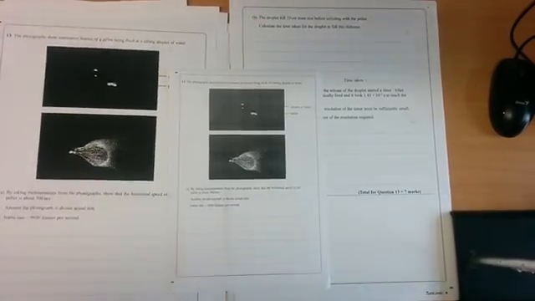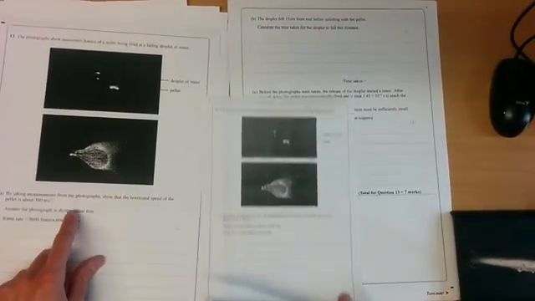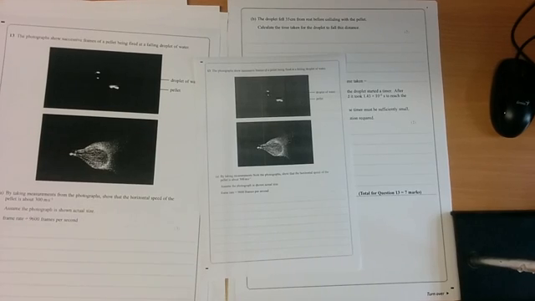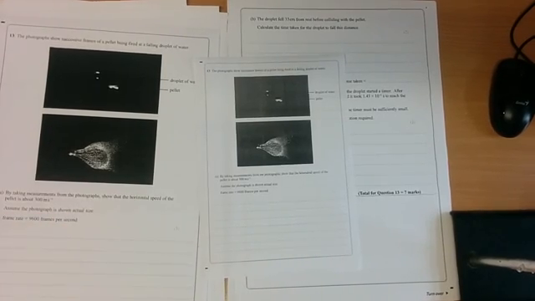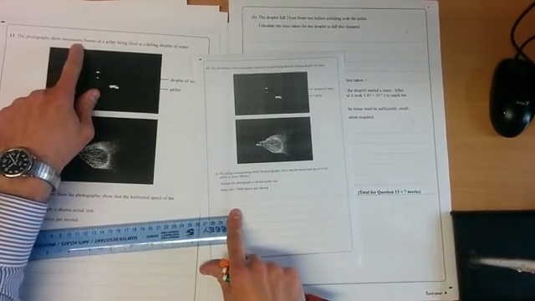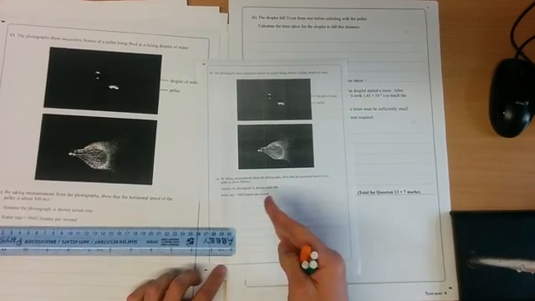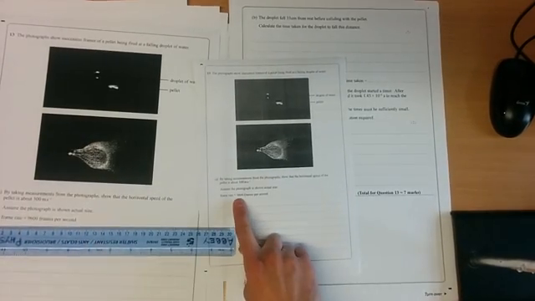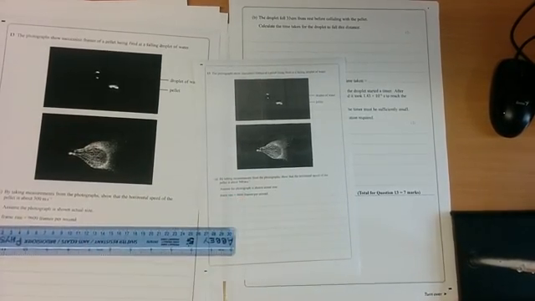Okay, so in question 13, it says, take measurements from the photographs, show that the horizontal speed of the pellet is about 300 meters per second. Assume that the photograph is shown actual size. So we've got two successive frames. That means one frame after another. And we're told that there are 9,600 frames per second.